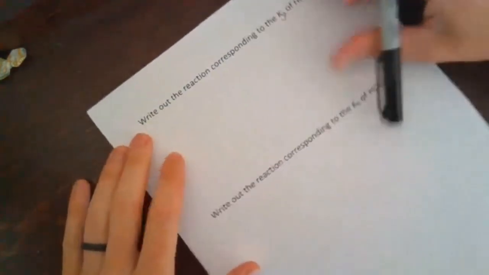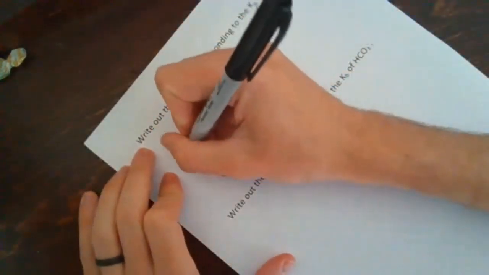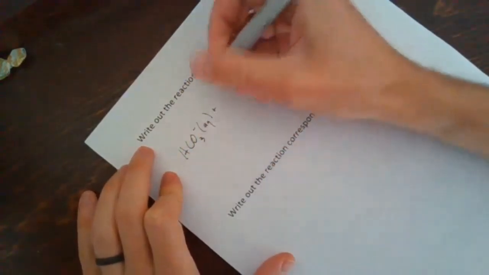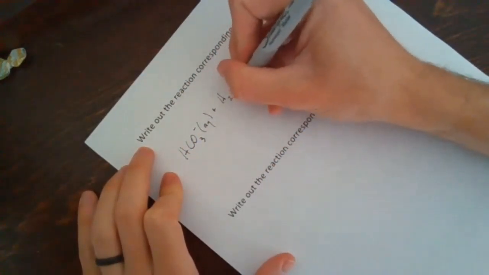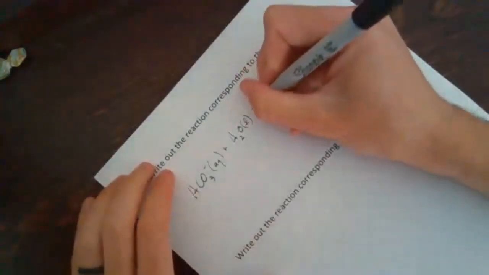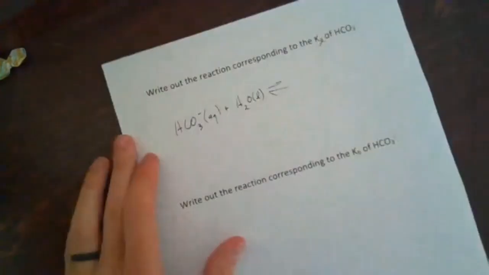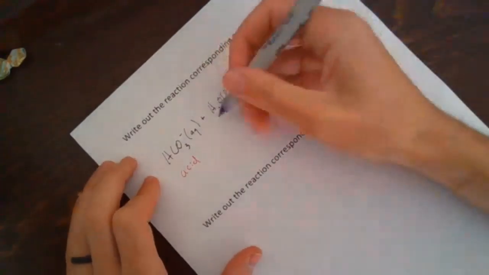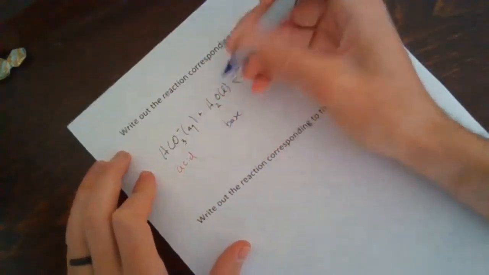So when we're dealing with Ka, that's going to be one of our reactants. So it's going to be HCO3- aqueous. And the other reactant is always going to be water. Whenever you're dealing with Ka, that's what that means. And because it's Ka, what that tells us is that the substance you're looking at is going to be the acid, and water is going to be the base.